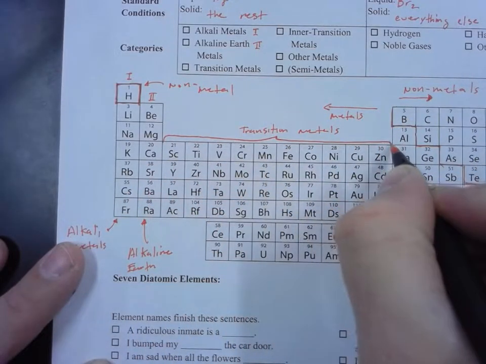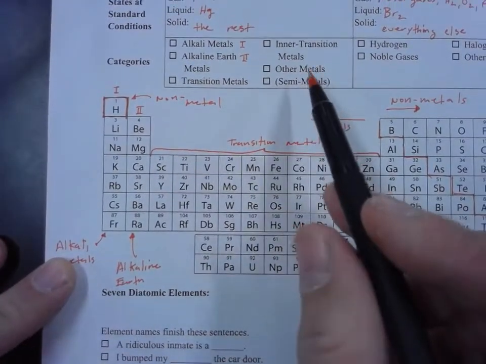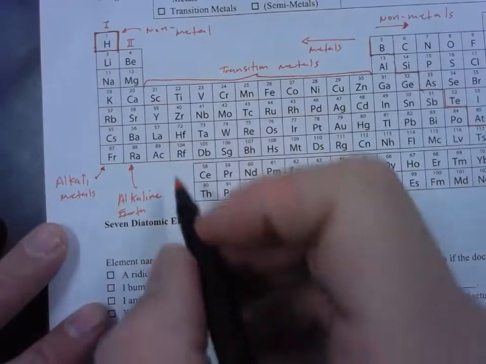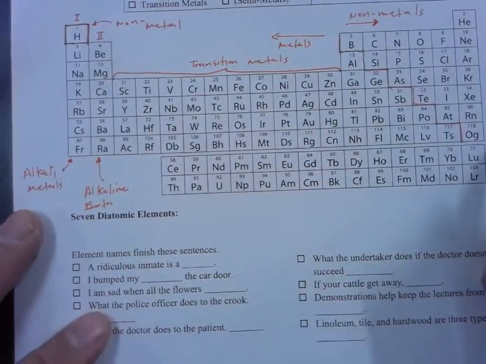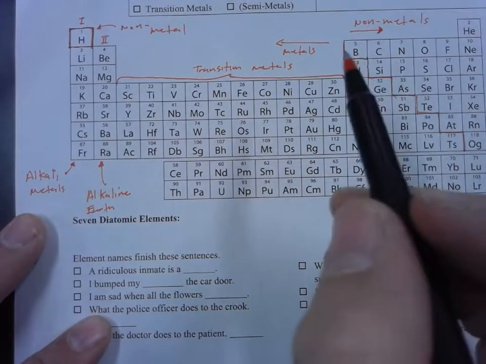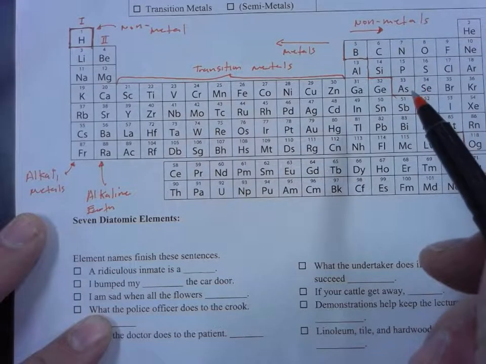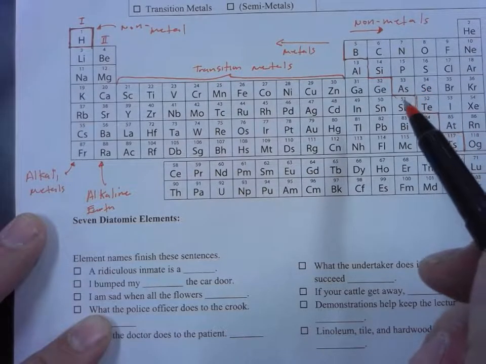Okay, that's the transition metals. And let's see what else. Inner transition. That's these guys down here, although we don't really even deal with these too much, but I guess it's good to know that. Inner transition. These are the lanthanides and actinides, that's what we call them. And let's see, other metals is pretty much everything else, if I'm not mistaken. Let me just look on my notes. Yeah, other metals is everything else.